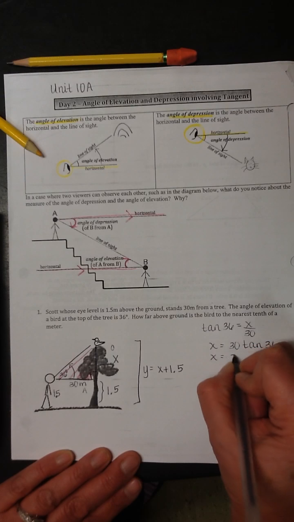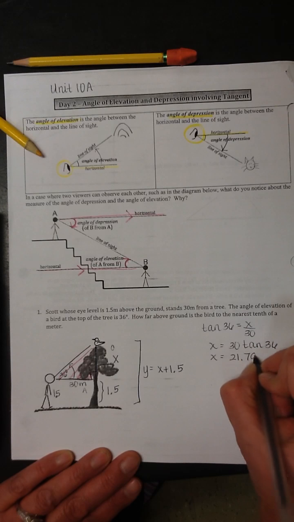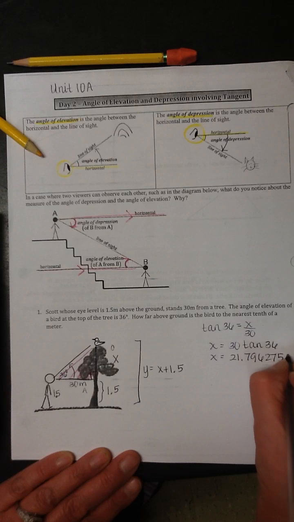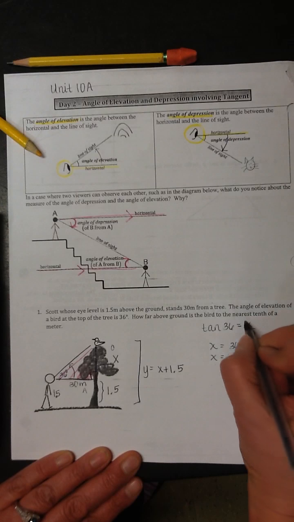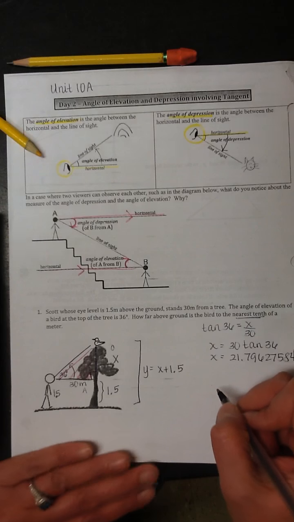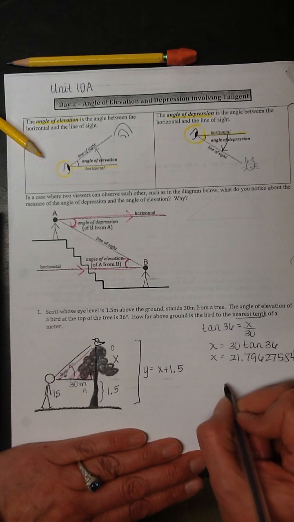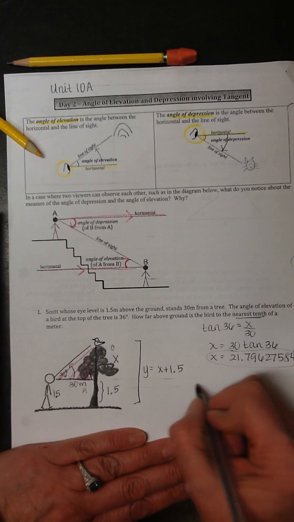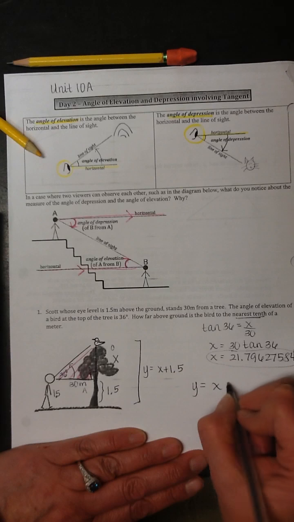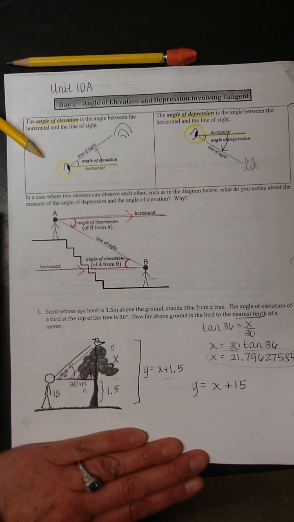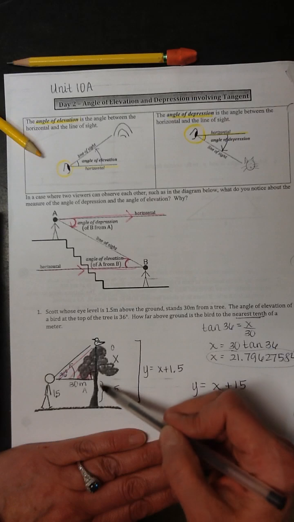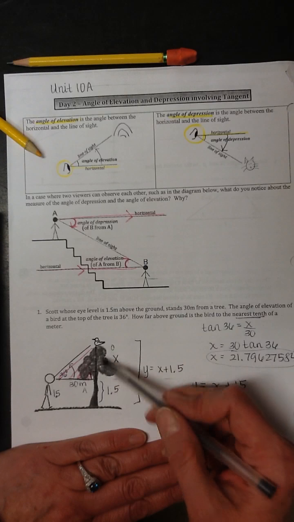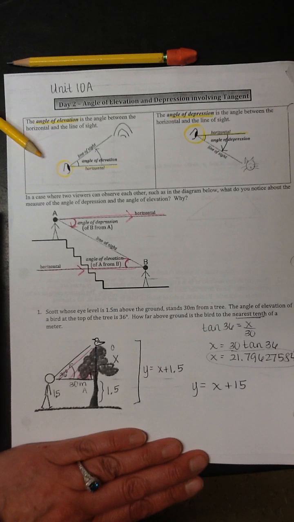which gives me 21 point, and then remember, with the Regents exam, you always write out the whole decimal. Even though it says to round to the nearest tenth, we don't do that until the very last step. So my x value is this, but that wasn't my final answer. My final answer is, what is the height of the bird from the ground? So I have to add on this additional distance above where the line of sight is.